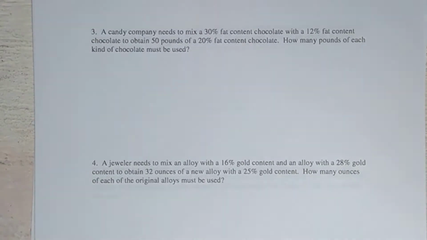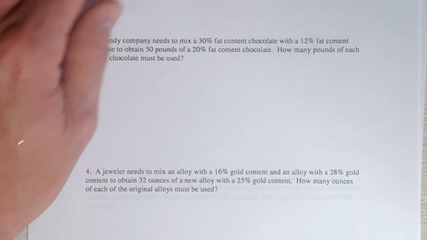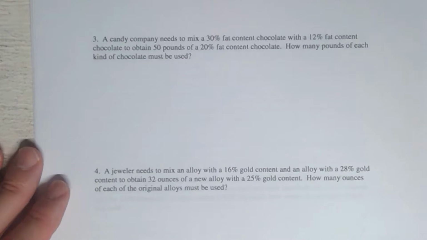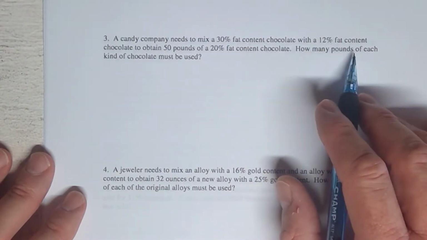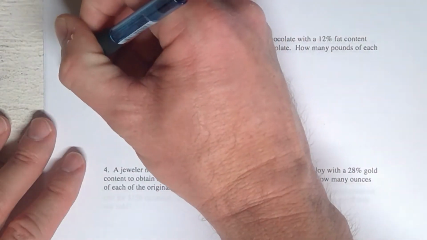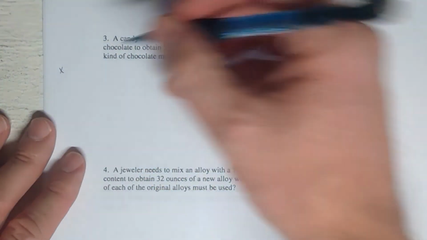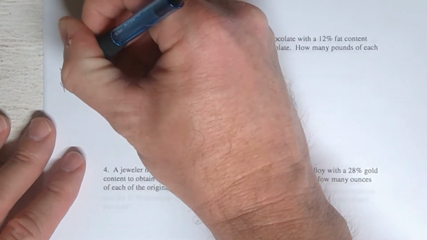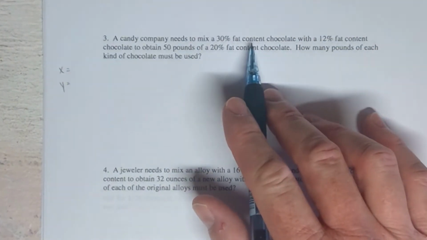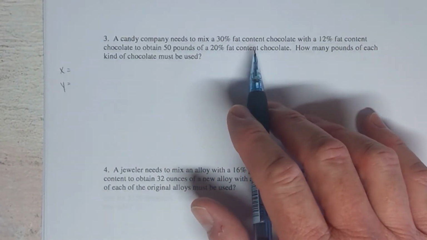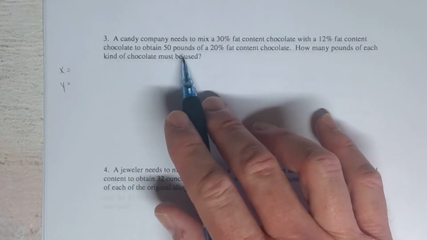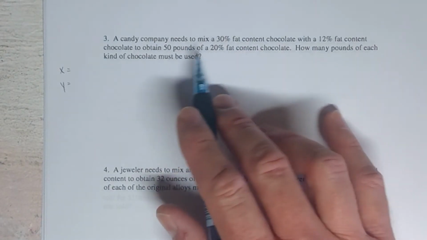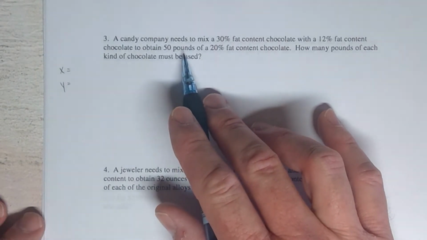Okay, so let's go ahead and find out what the question is now. How many pounds of each kind? So how many kinds are there? You might be thinking, hey, there's 3 kinds here. You're right, there are 3 kinds, but there's only 2 that they're asking for because they already tell us how many pounds there is in the mixture. There's 50, so they can't be talking about that, right?